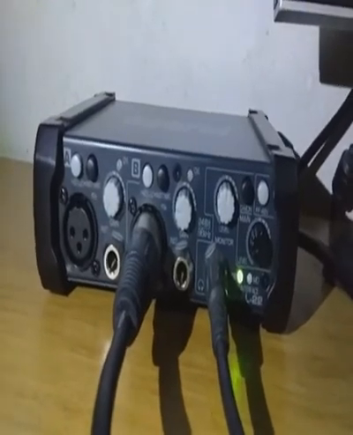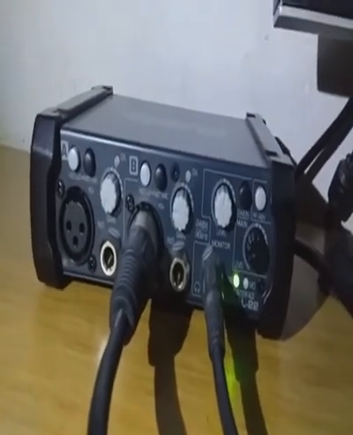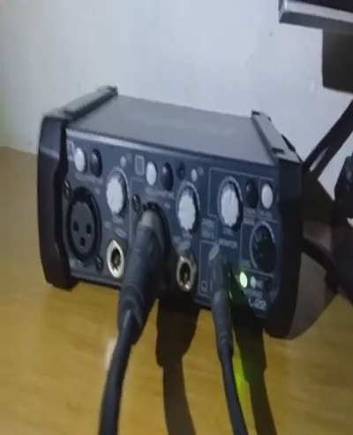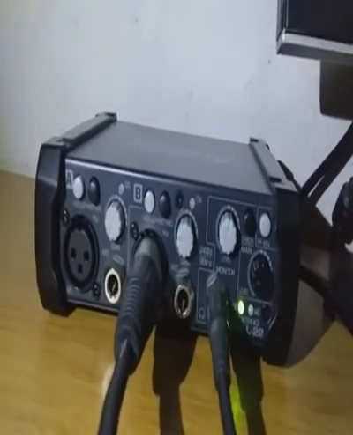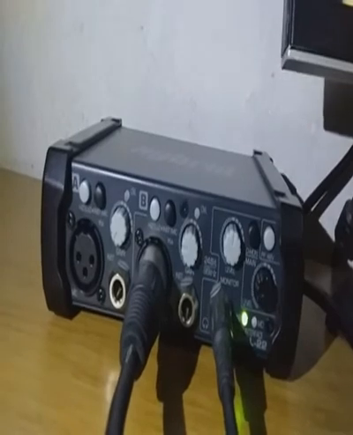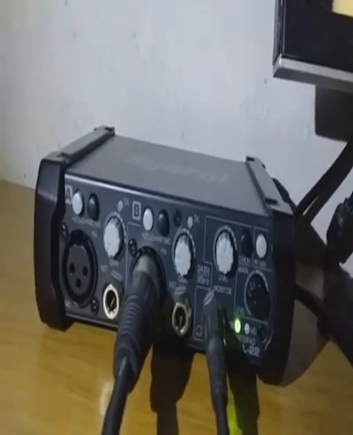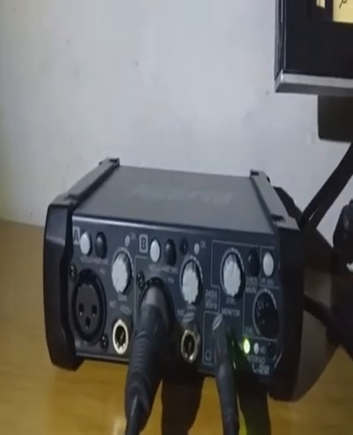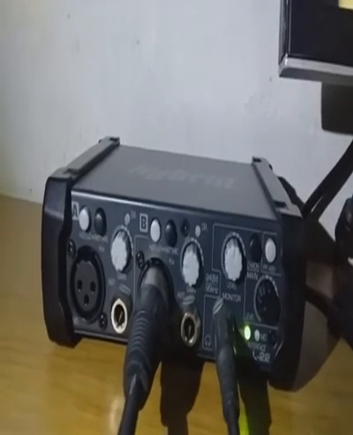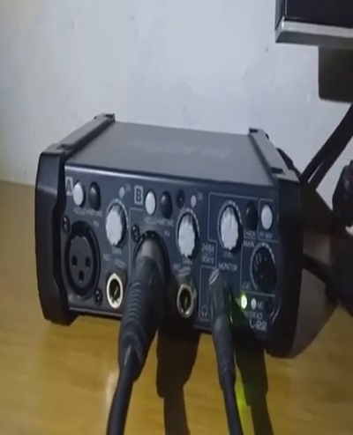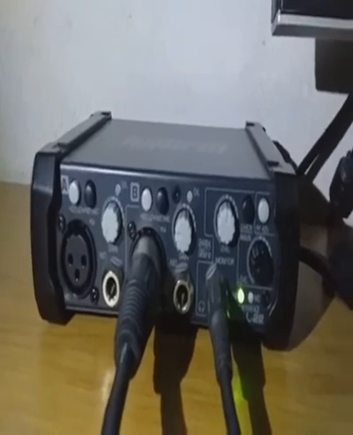I just bought a Hybrid Opal audio interface. It's a 2-channel audio interface, and I'm using this with the Cubase.